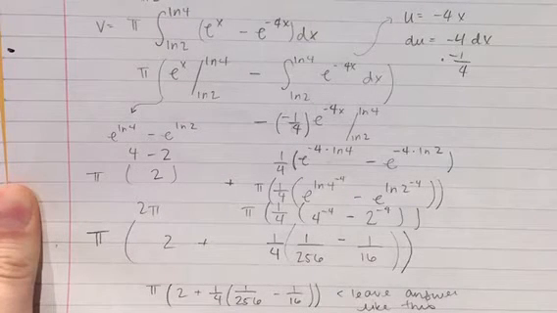So then you end up with pi times the integral of e to the x minus e to the negative 4x. All I did was simplify the squares. And so then you integrate e to the x, which is just e to the x, and you integrate e to the negative 4x, and you plug in u equals negative 4x, and then your du is negative 4 dx.